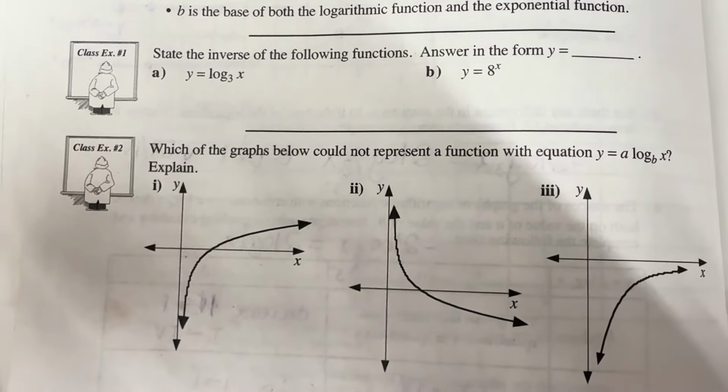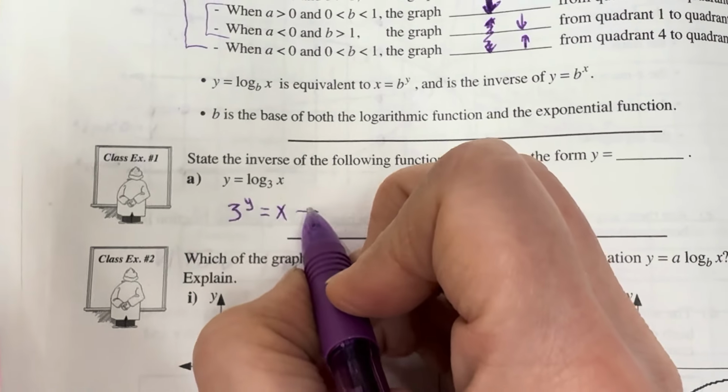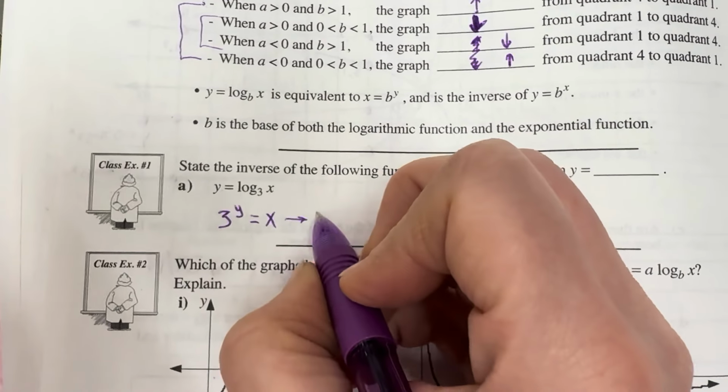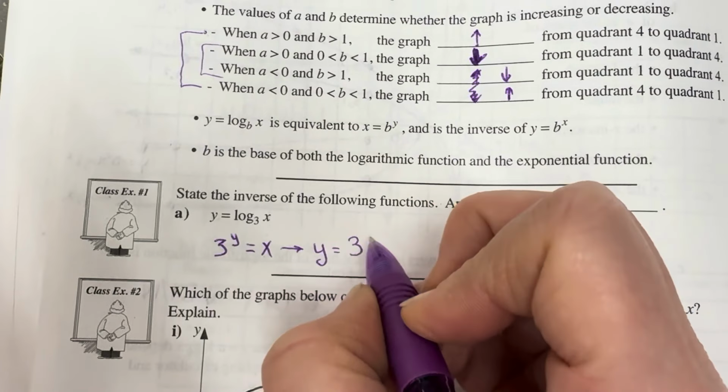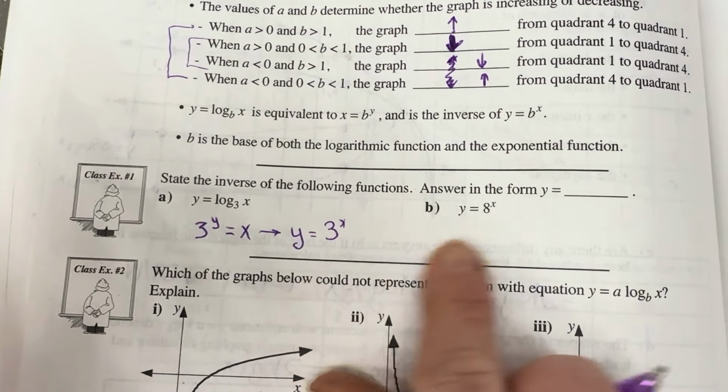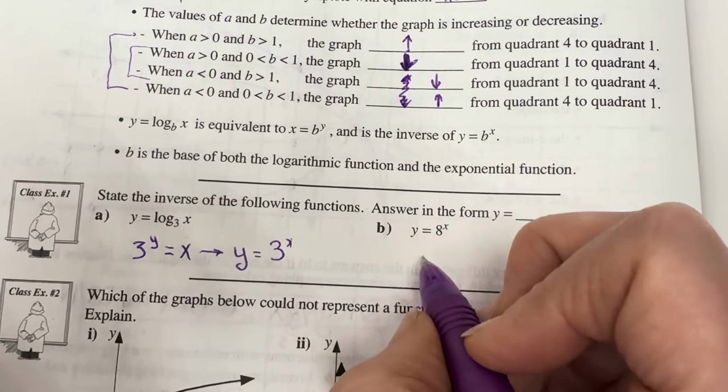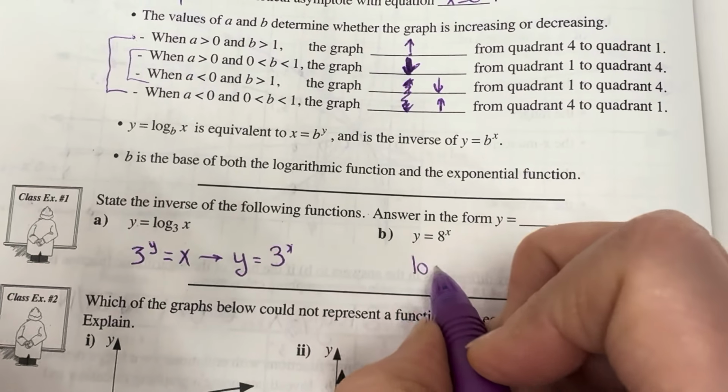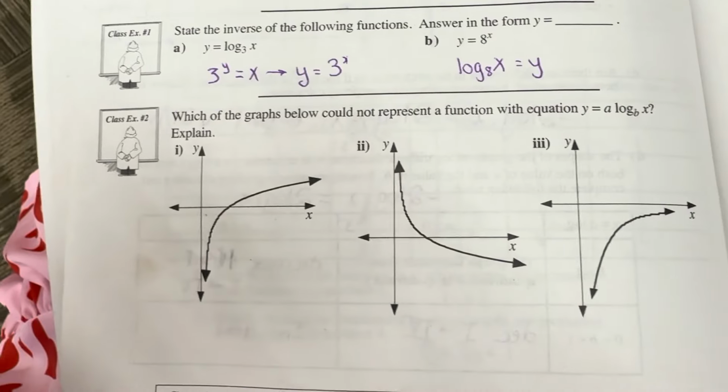So it's going to be 3 raised to the power of y is equal to x, and then we would just interchange, so y is going to be equal to 3 to the power of x. And then for this one, it's going to be log, the base is our base, so y is equal there.